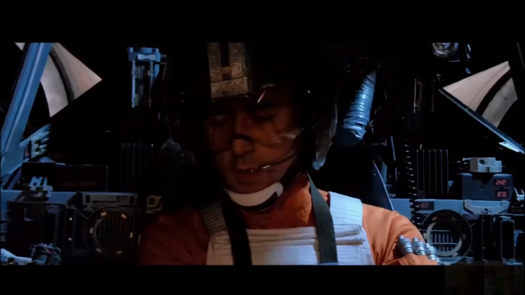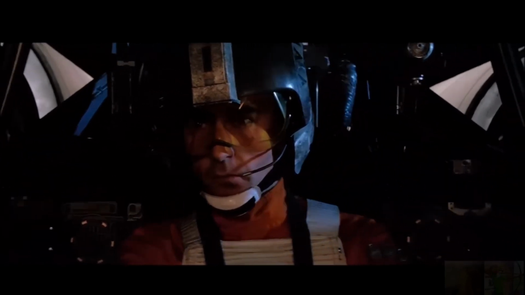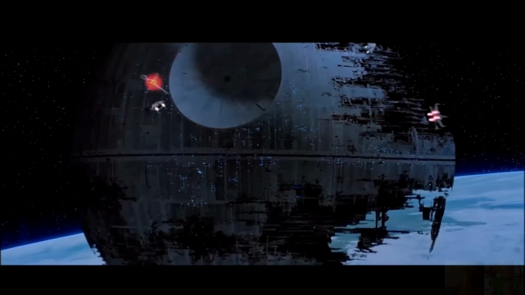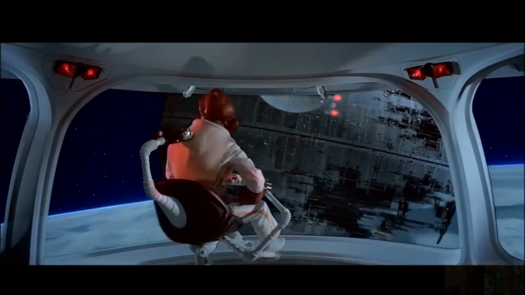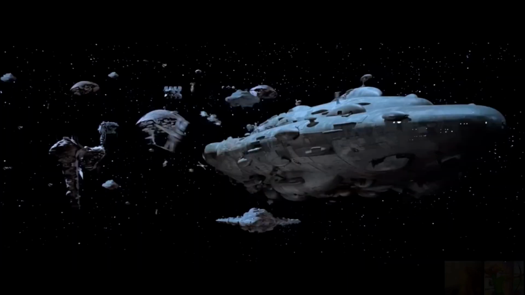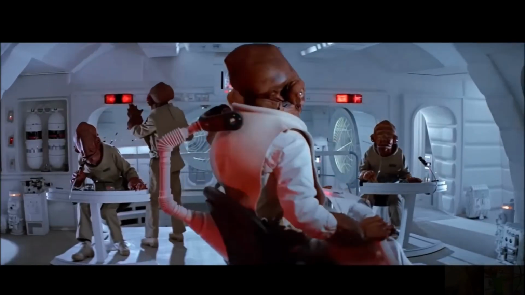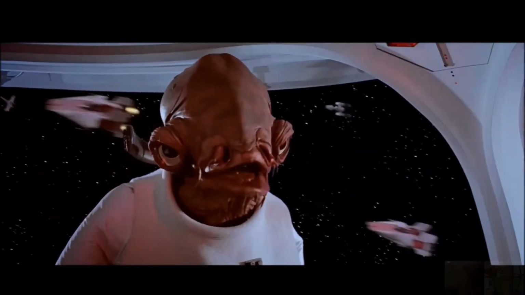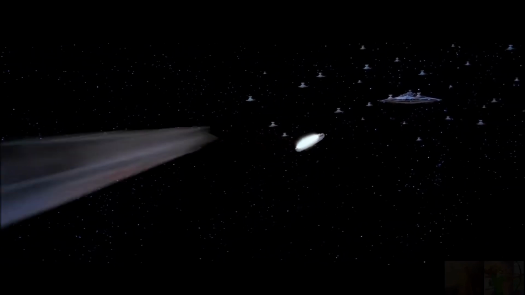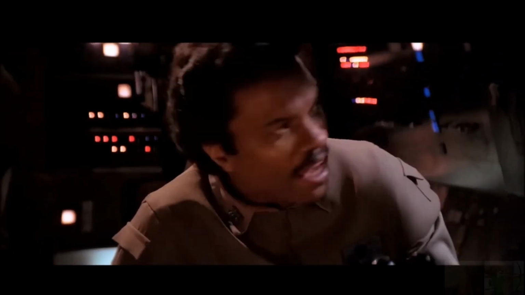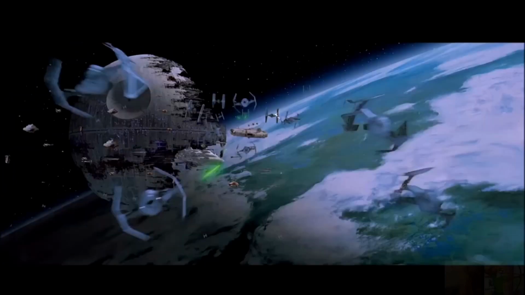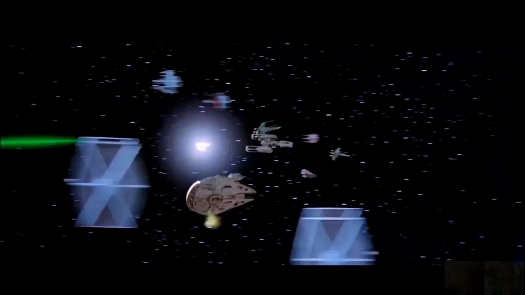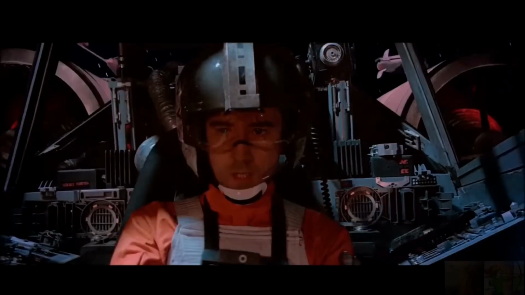Break off the attack. Shield is still up. I get no reading. Sure? Hold up! All craft, hold up! Information accurate. It's a trap. Coming in. Accelerate to attack speed. Draw their fire away from the cruisers. Copy that.